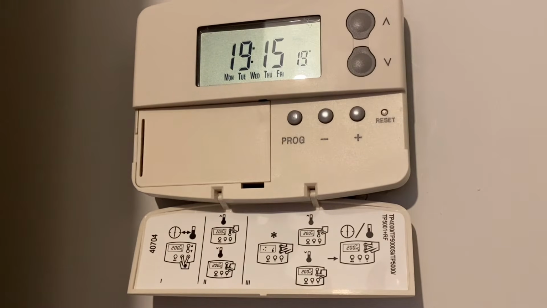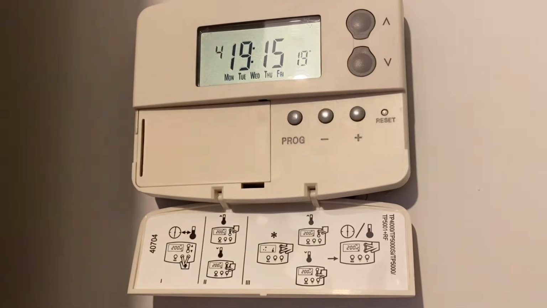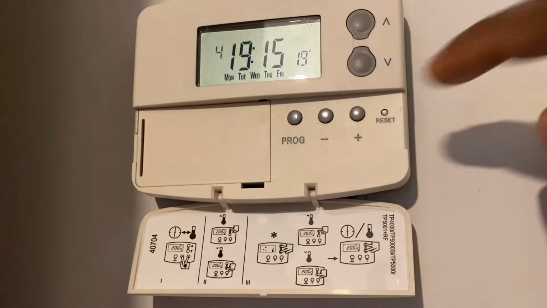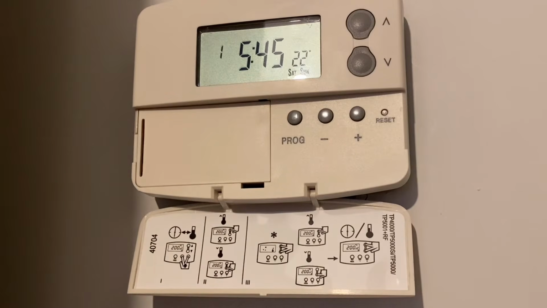Event 4 for the weekday connotes that at 7:15 p.m. the heating comes off, but it should not drop anywhere below 19 degrees. So this is the lower limit threshold value, okay? If it drops below 19 degrees, the heating comes on to get to the lower threshold value that we've set for the off period. Now that we've got 4 events fully set up between Monday to Friday, we press the program button to set 4 program events for Saturday and Sunday.